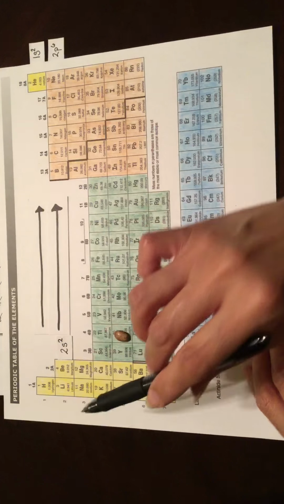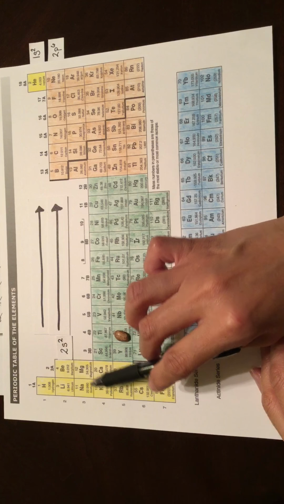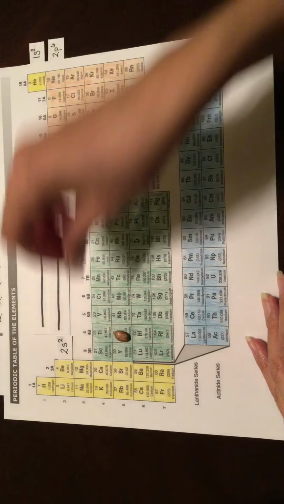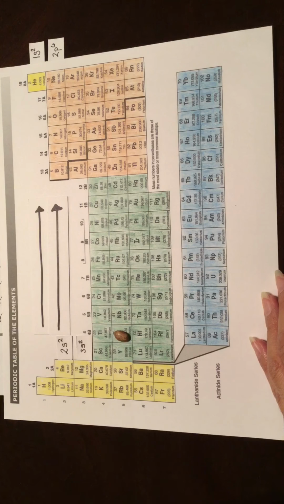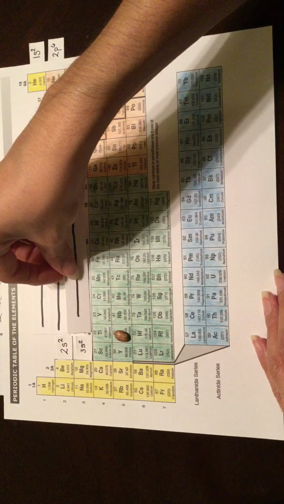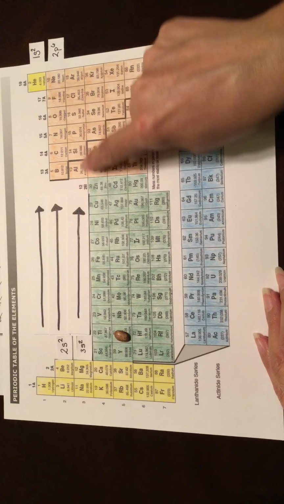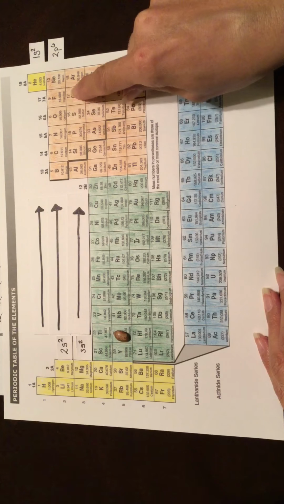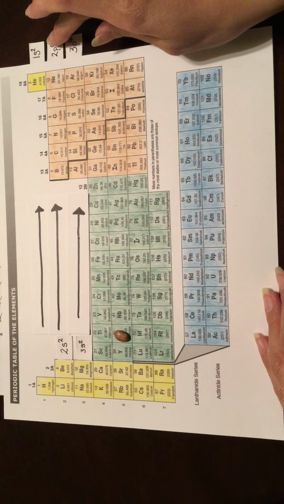Now that I'm finished there, I can go to my third energy level, S sublevel. I have to cross over sodium and magnesium to get down here. So that is going to give me 3s2. Reading straight across, I'm still on my third energy level, but now I've arrived to my P's. So 3p, 1, 2, 3, 4, 5, and 6. 3p6.